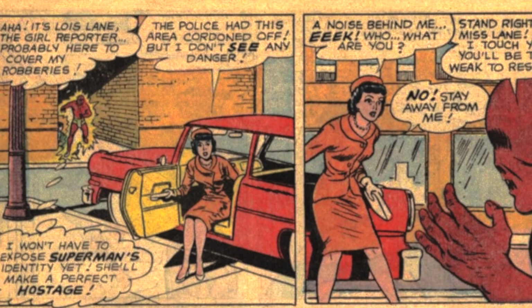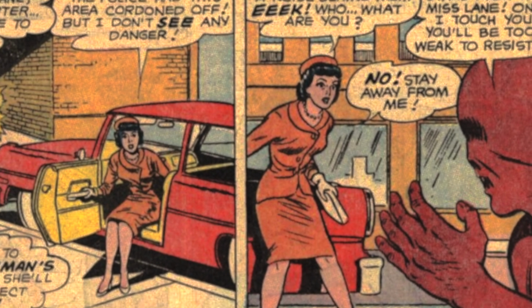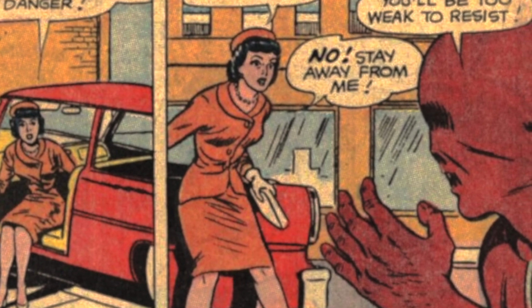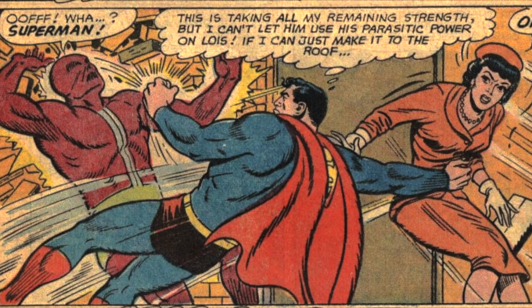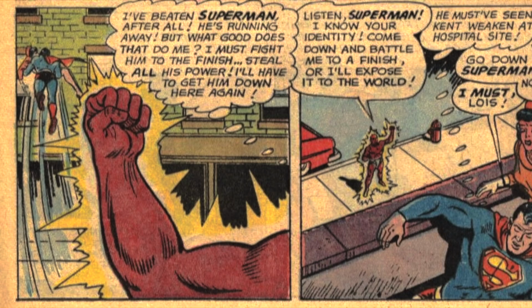Just then, Parasite notices that Lois Lane has arrived. He won't have to expose Superman's secret after all. He'll just make Lois his hostage. But as Parasite nears Lois, Superman swoops in to protect her, landing a single fist to Parasite's face. Now, if he can only make it to the rooftop.